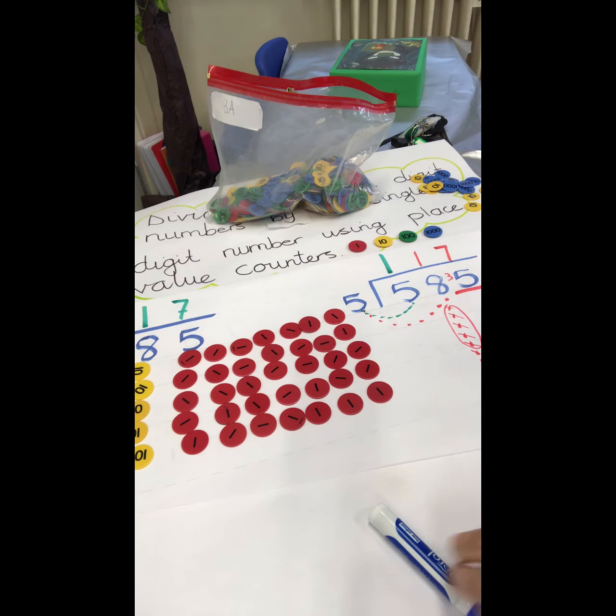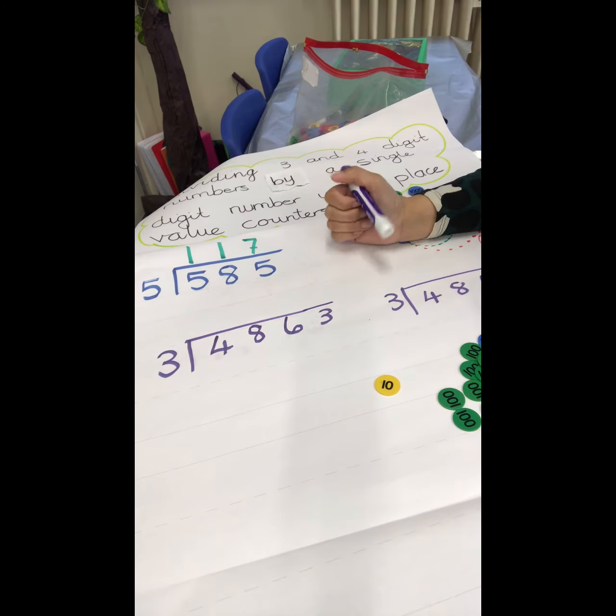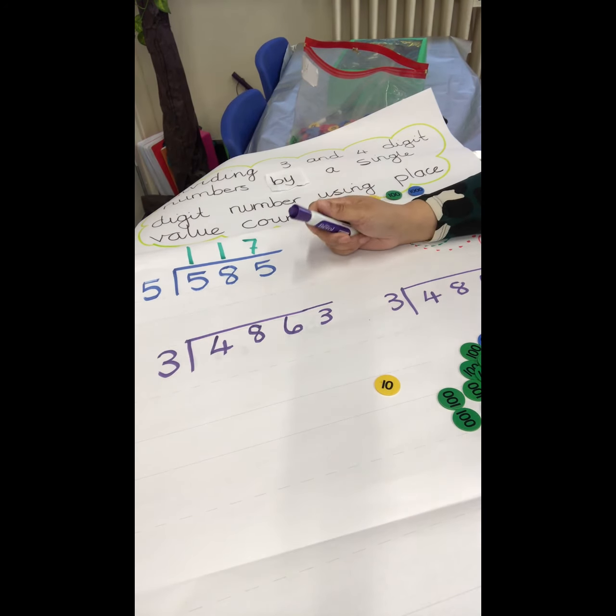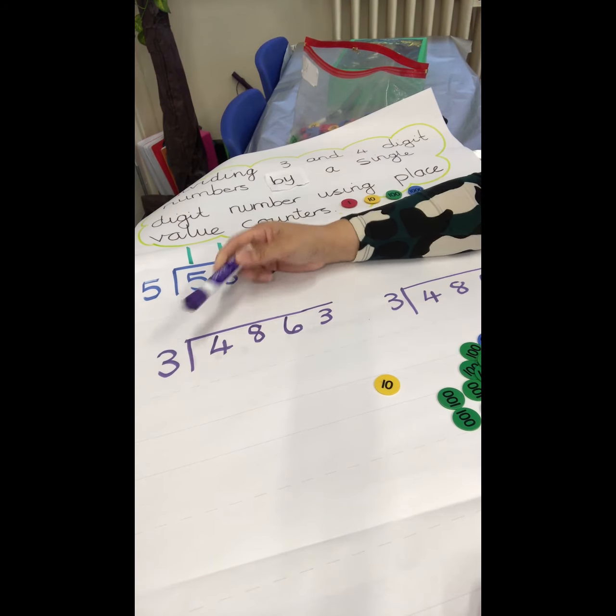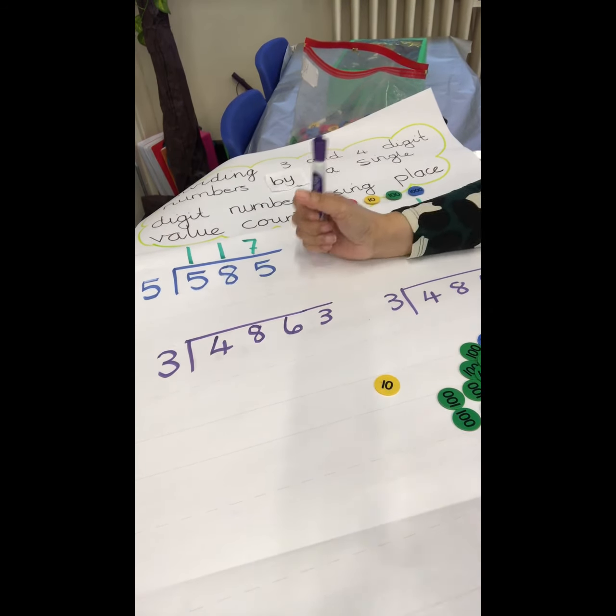We are now going to do a 4-digit number divided by a single digit. Right, now we're going to divide a 4-digit number by a single digit. So we're dividing 4,863 by 3. So let's put our place value counters.